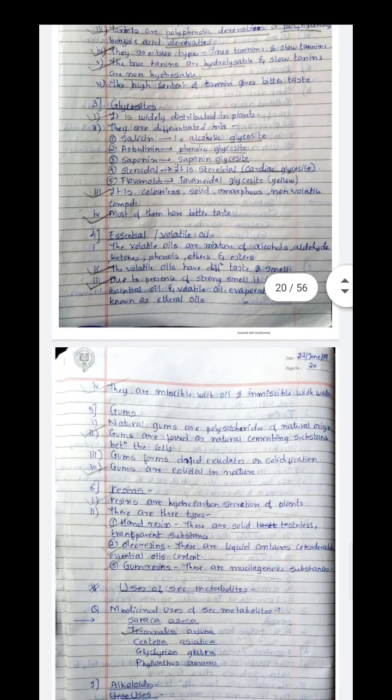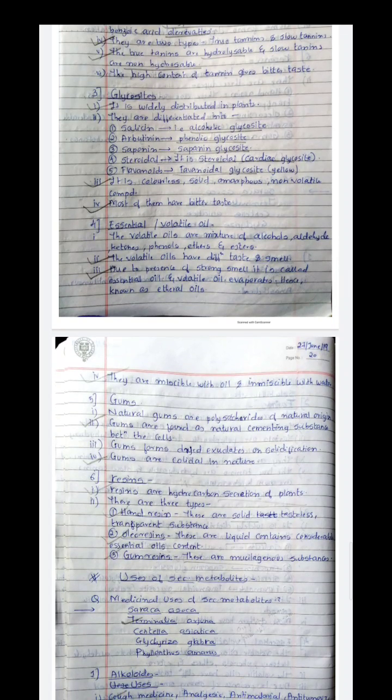Then the fourth secondary metabolite is the essential oil. Essential oils, or volatile oils, are mixtures of different compounds like alcohols, ketones, phenols, etc. And these have different tastes and smells.